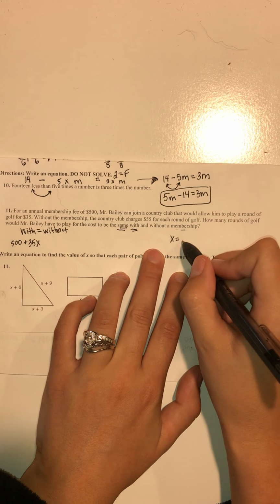Now we're going to set that part of the algebraic equation equal to what Mr. Bailey has to pay without a membership. So since there's no membership fee, he's not paying an upfront cost. However, he is paying $55 for each round of golf. So $55 for each round of golf is going to be 55x. Remember, I do not have to solve that equation because all it said was to write, do not solve.